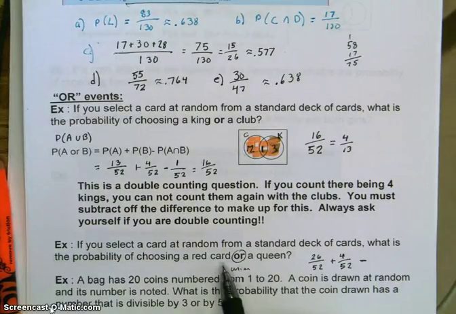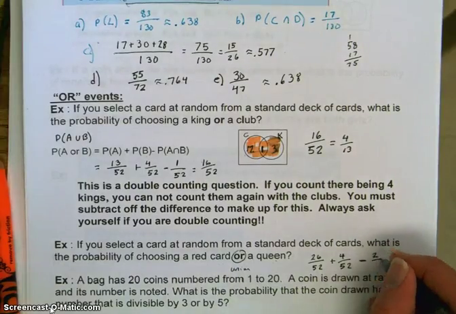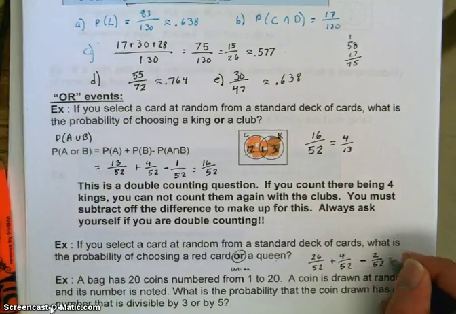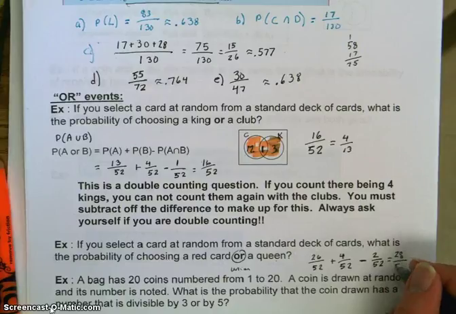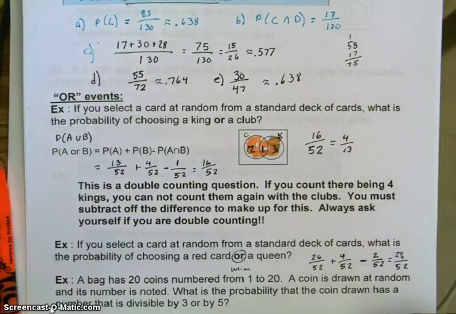So you want to think to yourself, how many red queens are there? Okay, and there's 2, so you're going to take that off. And so you get 28, 30 minus 2. So 28 over 52, and again, you can reduce that if you want to.